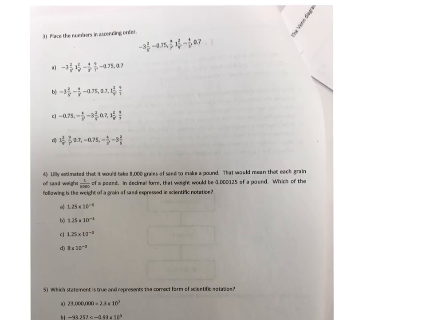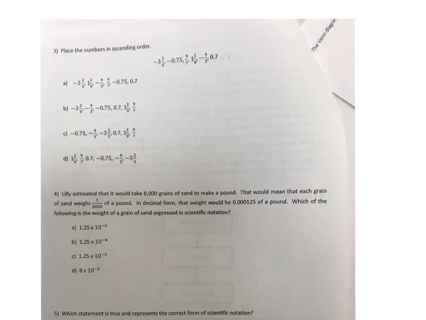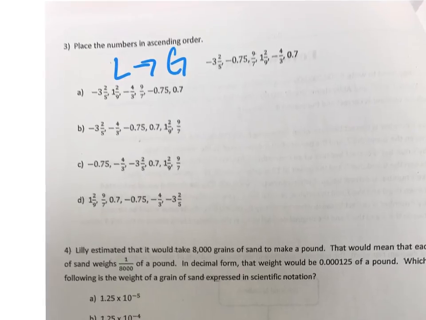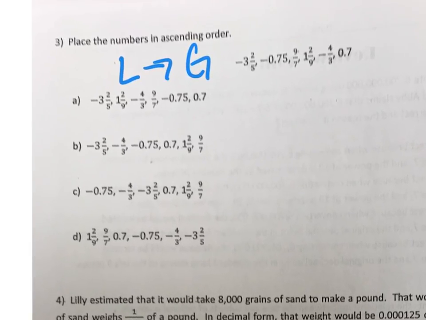Okay, next page, 3. It says place the numbers in ascending order. Okay, so ascending order means what? Least to greatest, okay, because we're going up. So I'm going to make that little notation there. Okay, we need to convert all of these. So I'm going to convert them to decimals just because that's easier to deal with. So for example, this is going to be negative 3.4. And then we're just going to leave that negative 0.75.